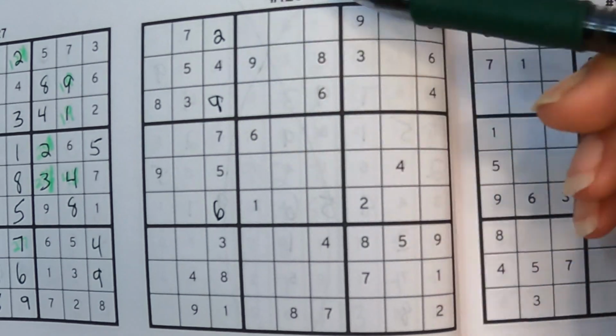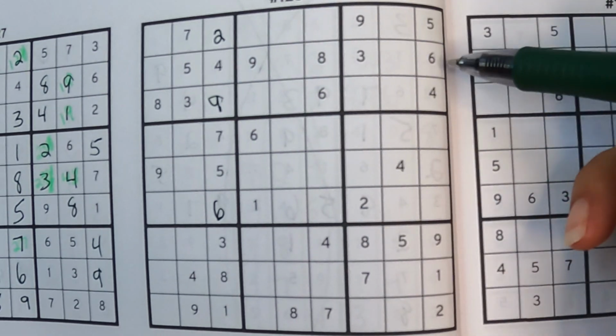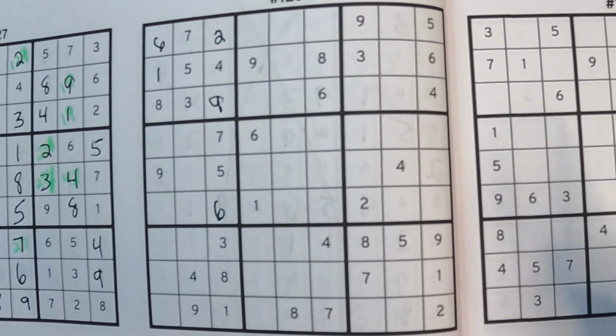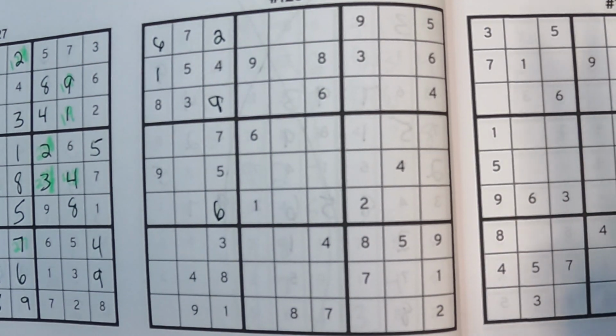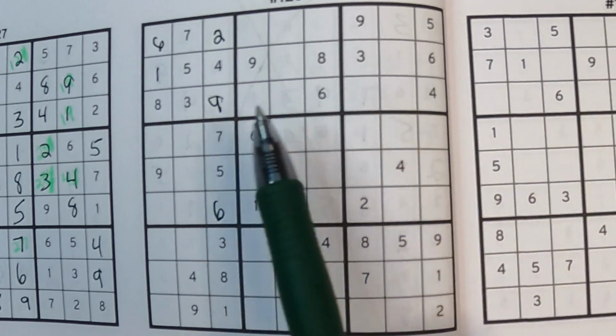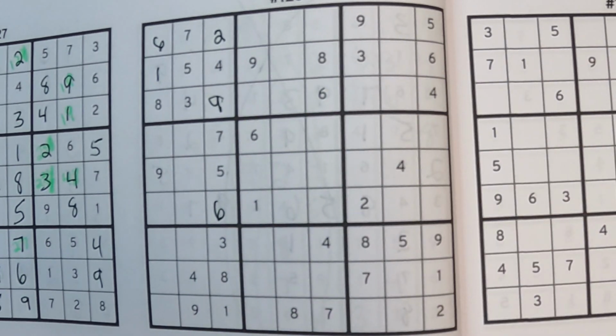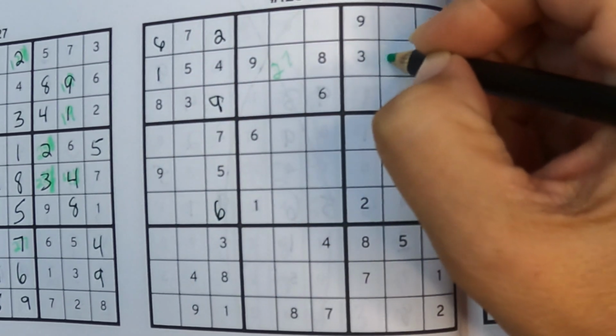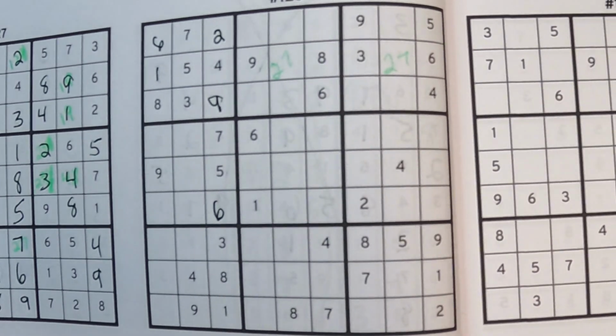For this box now, we're missing 1 and 6. We've got a 6 here, so 1, 6. For this row now, we're missing 2 and 7, and I don't see any help. So 2, 7, 2, 7.